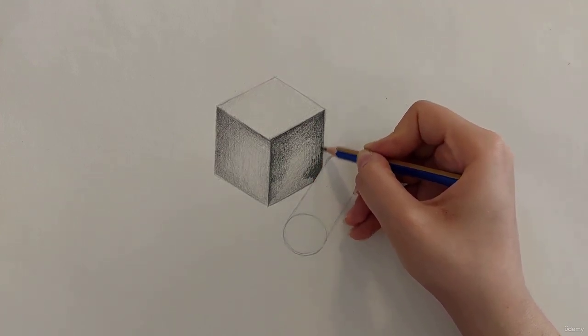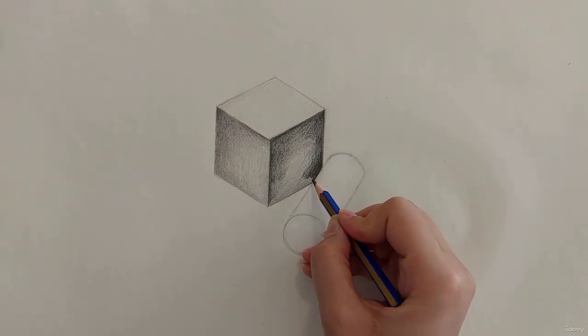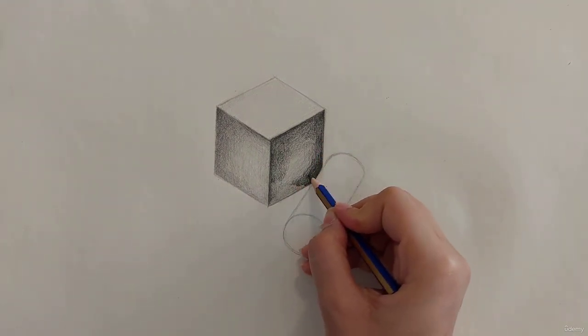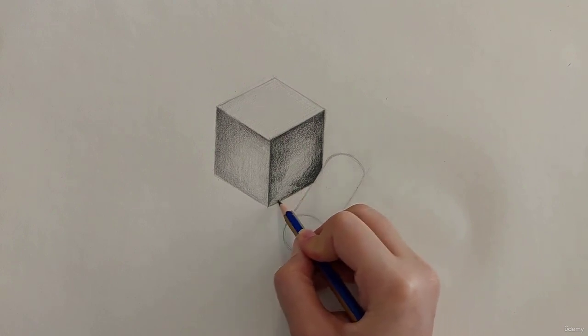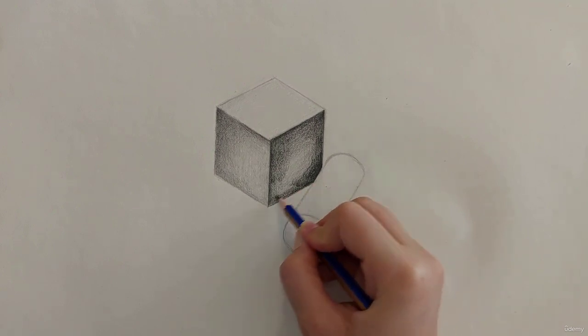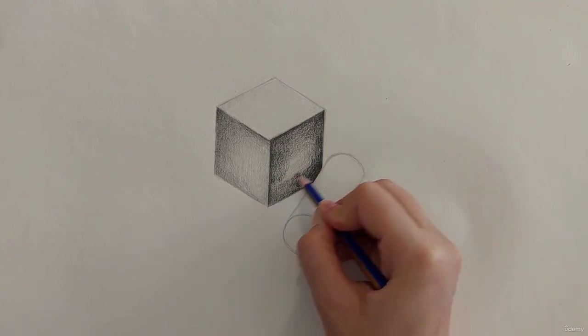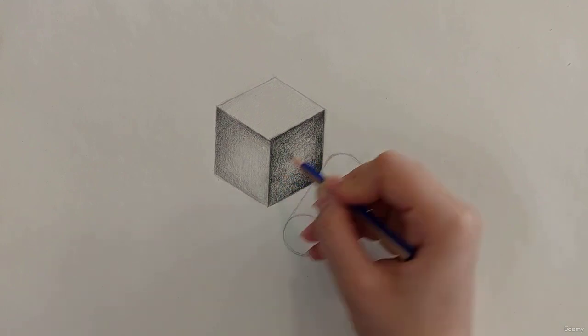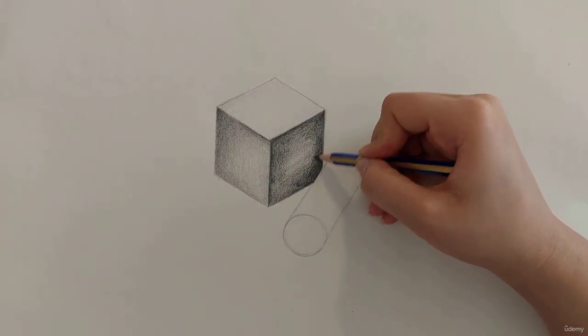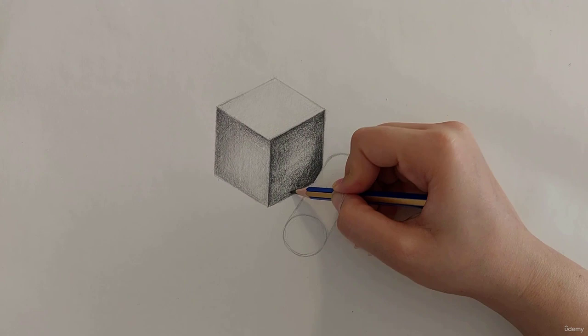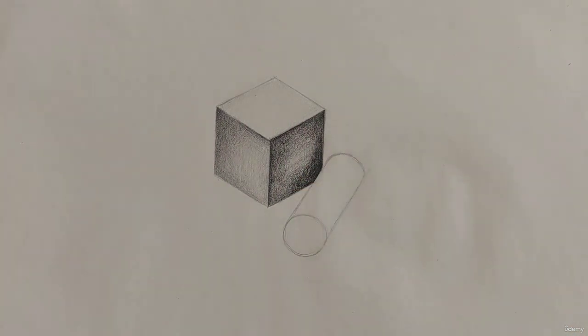I mean, this is the darkest part in my work because the cylinder is also attaching the cube in this area. Therefore, there is a shadow of the cylinder on this side and on this part of my cube. So that's why it's the darkest part.